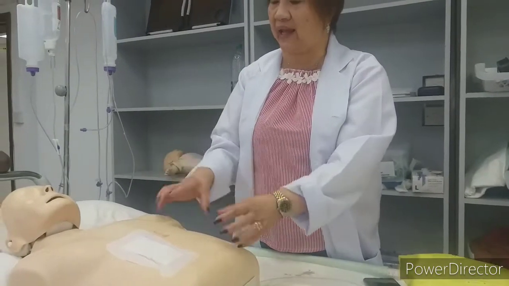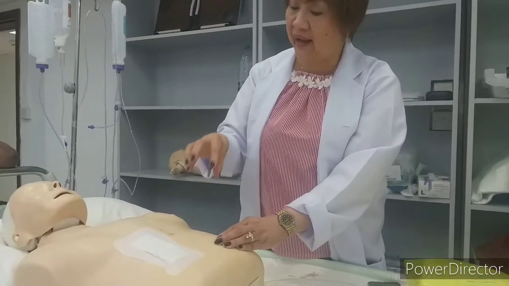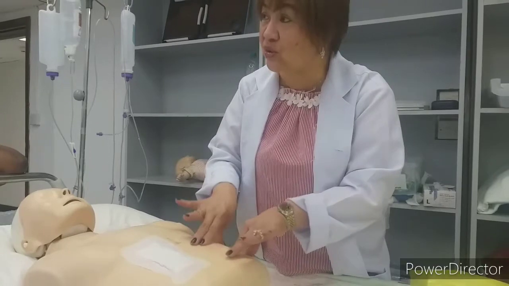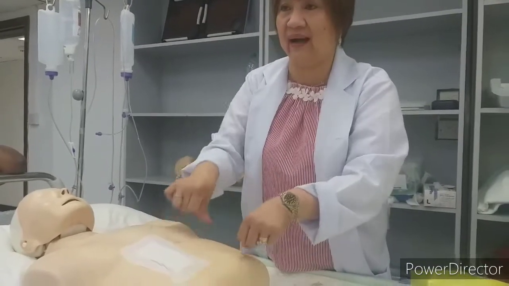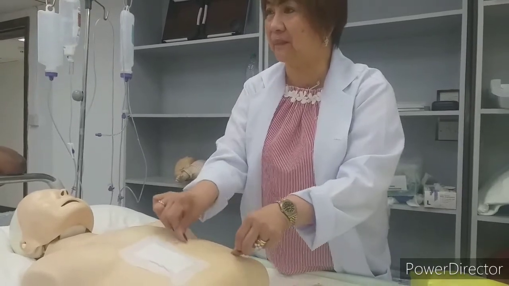Yes. Okay. So there is a bag, a colostomy bag. You have to stick it tight to that, like closing the, what do you call that one? The tie. Okay?